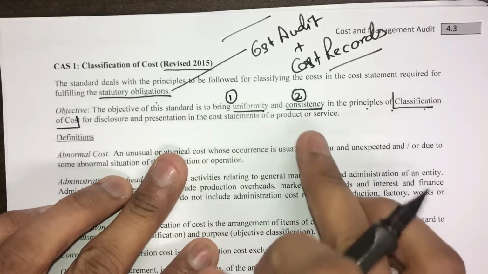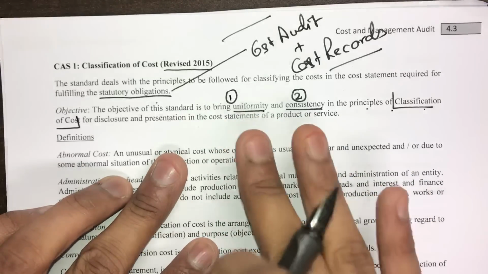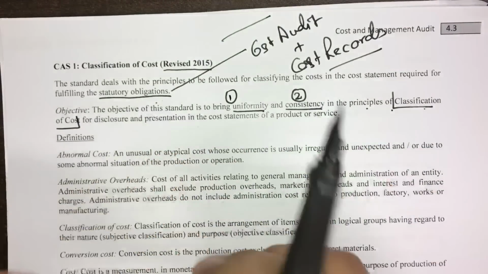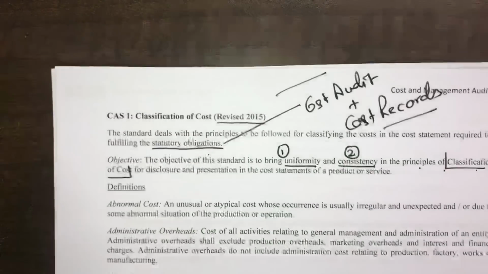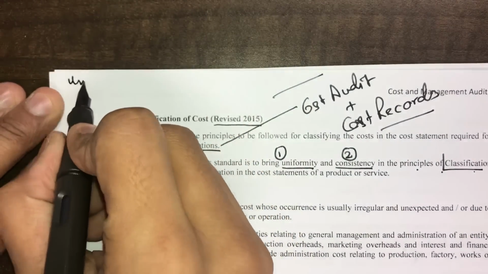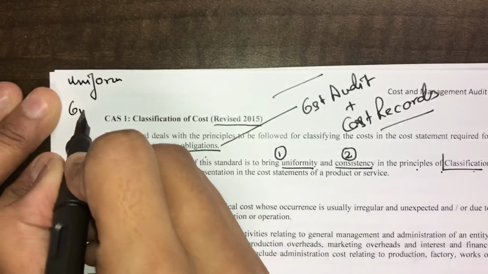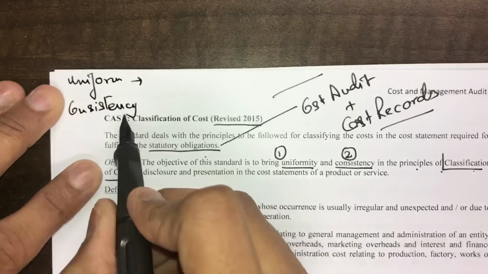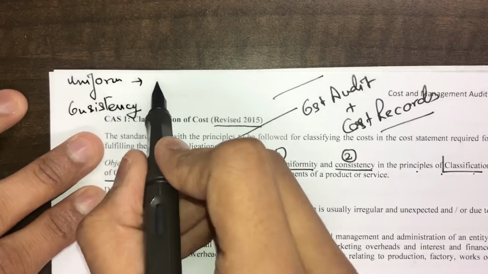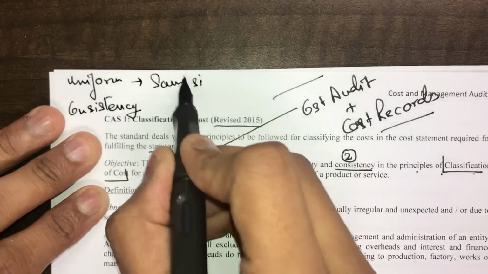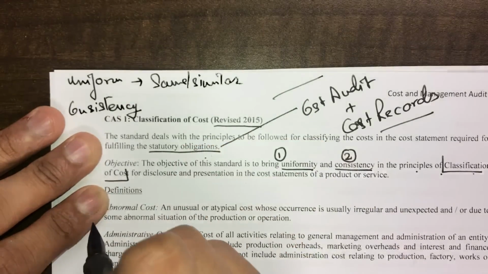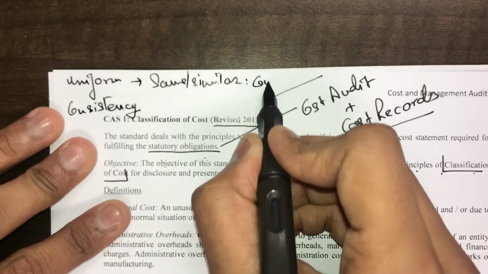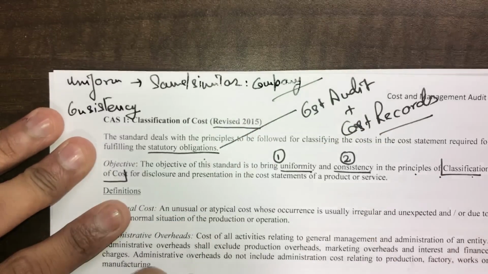Are these two words same in their context, or is there some other different context in which these two words are used? What is the difference between uniformity and consistency? Now let me tell you the difference between uniformity and consistency, and you can note it down somewhere in your notebook. What do you mean by uniform? Uniform means same or similar principles are used for costing in various companies of the same industry.